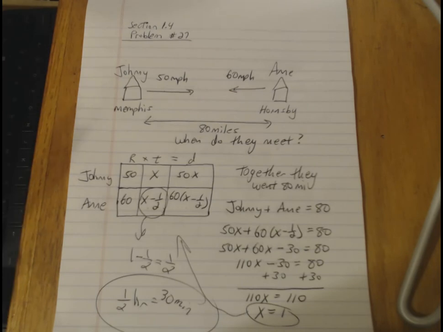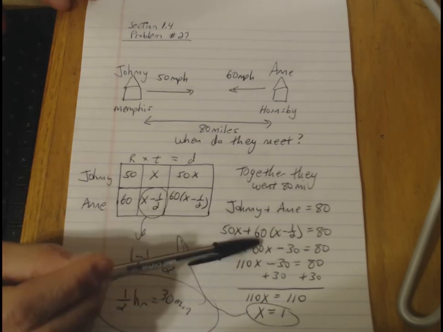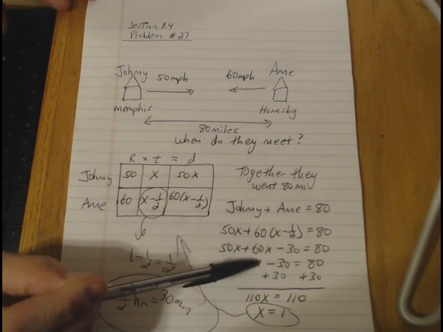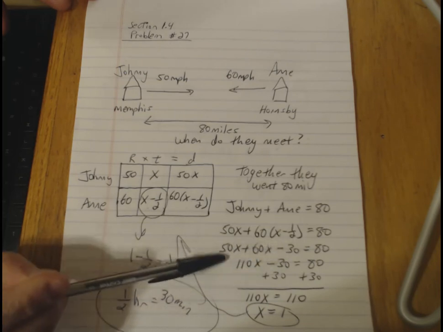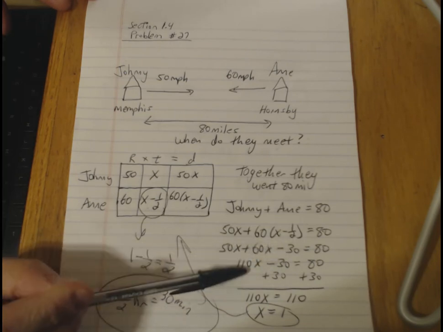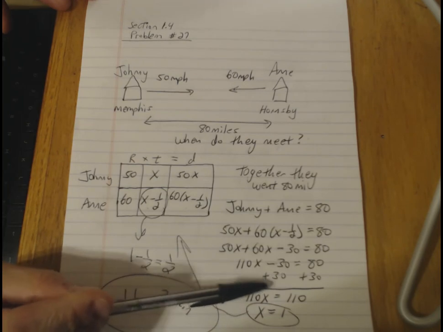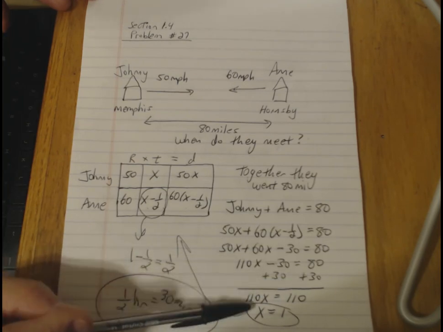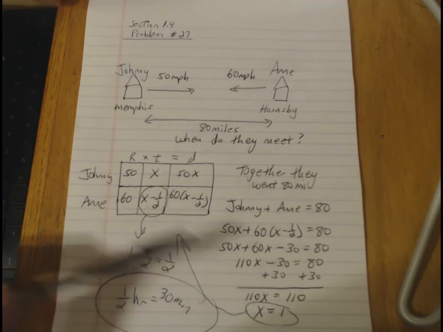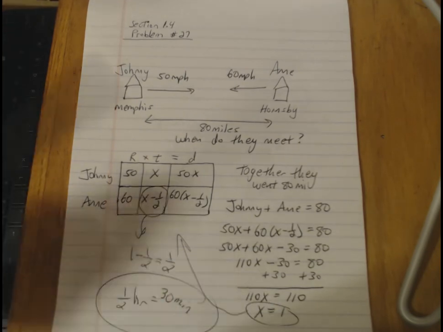And so there's our equation to solve, cleaning it up a little bit, multiplying the 60 through. Here we get 60x minus 30. And then doing some cleanup, 50x and 60x combine to give 110x. Next thing I want to do is get rid of the negative 30, so I add 30 to both sides, which ends up with the equation 110x equals 110, which is pretty simple because then x equals 1.